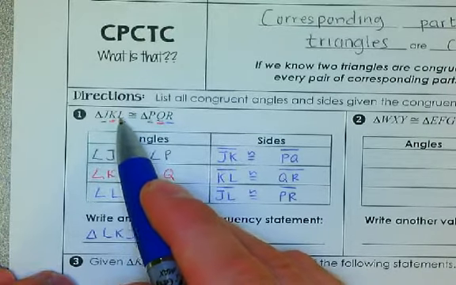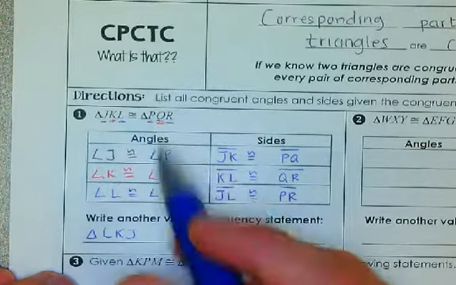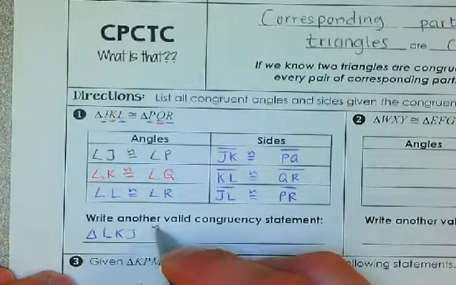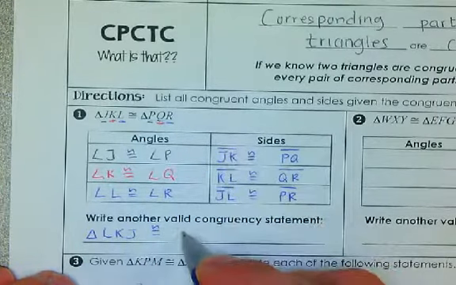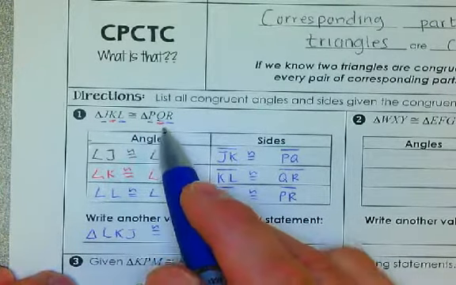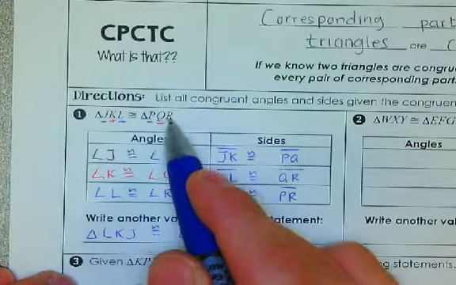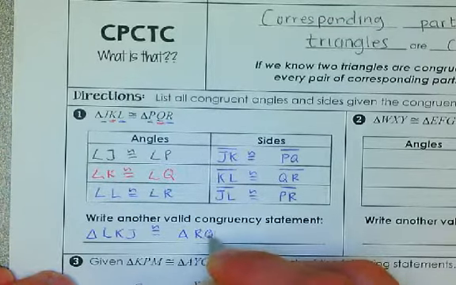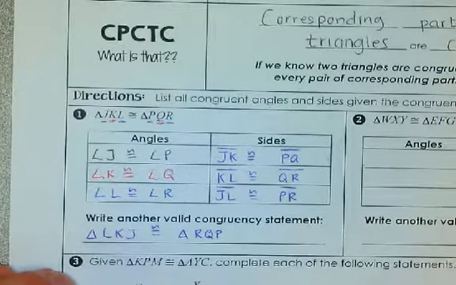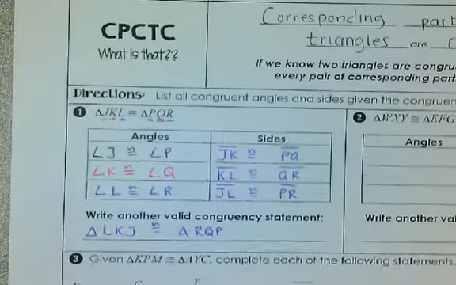Instead of going JKL, I go backwards, LKJ. Congruency statement still has to be there. Do the same thing on this one. Draw my triangle. Go in the reverse order, so I'm working from right to left, RQP. Now our problem is complete.